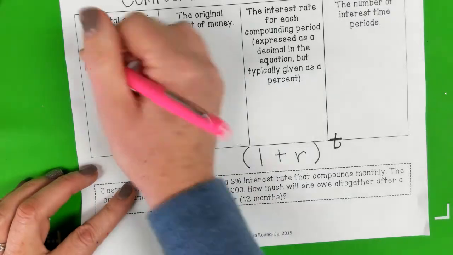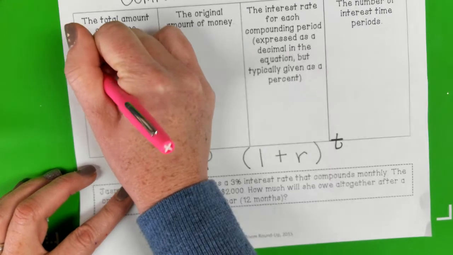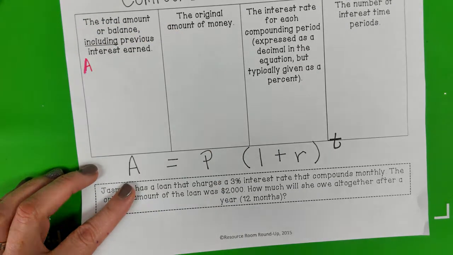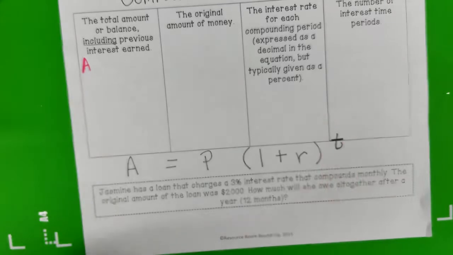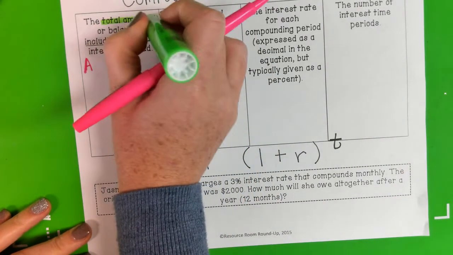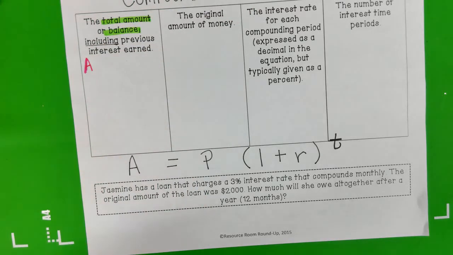Remember, with simple interest, using the formula only gives us the interest, but with compound interest, the formula actually gives us the total amount or the total balance. That's really important to know the difference.